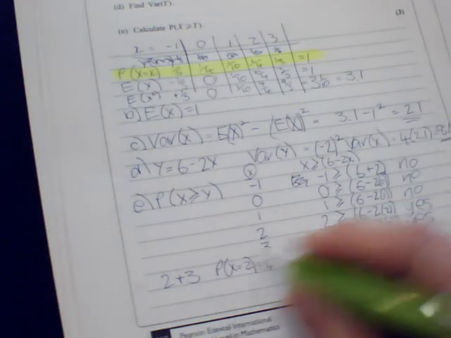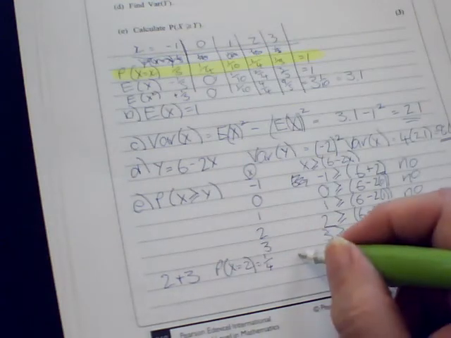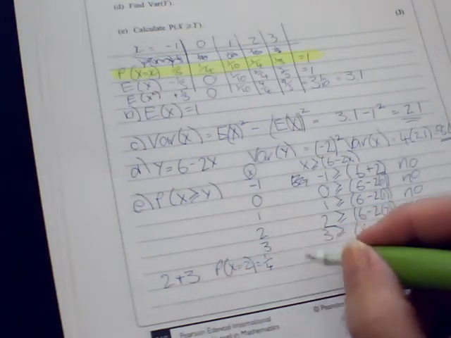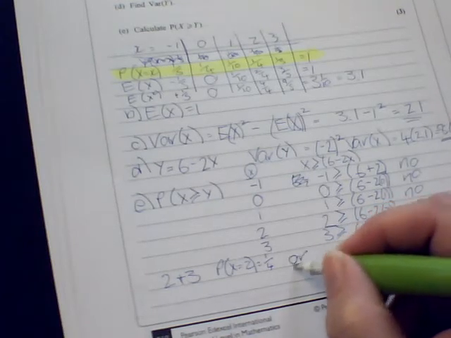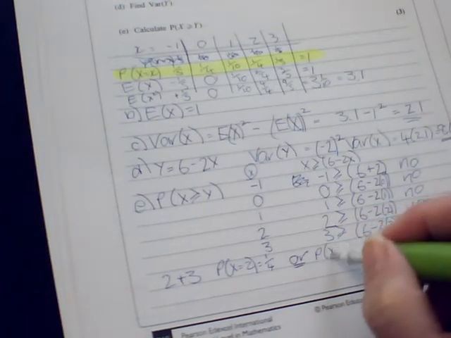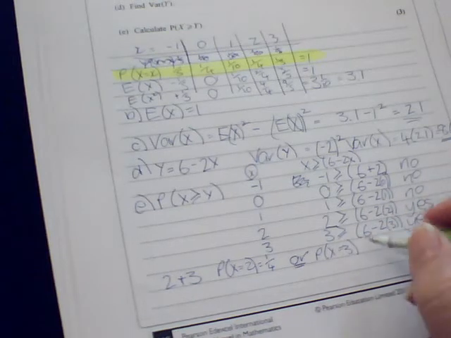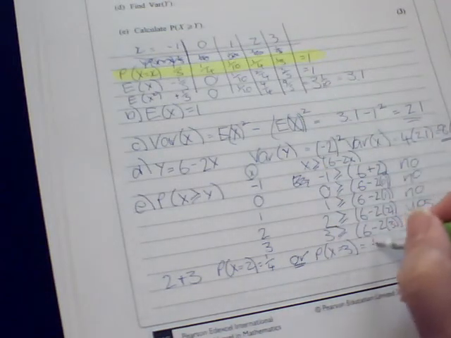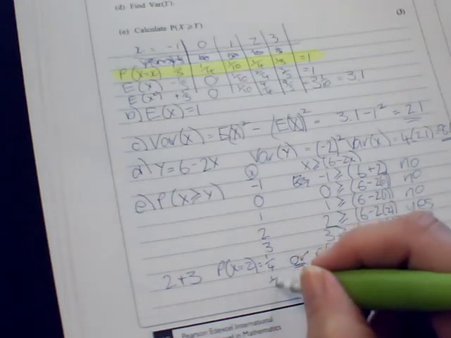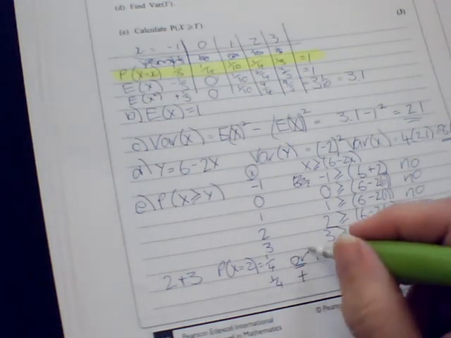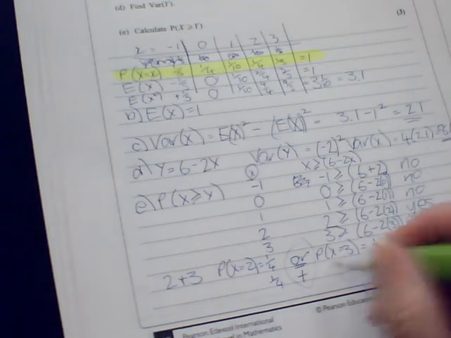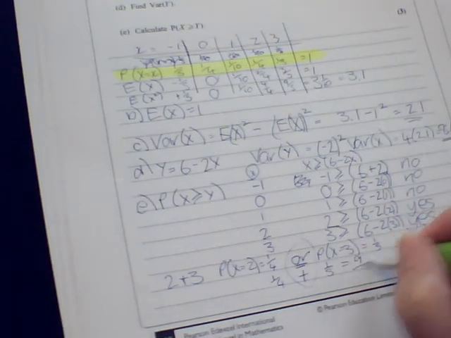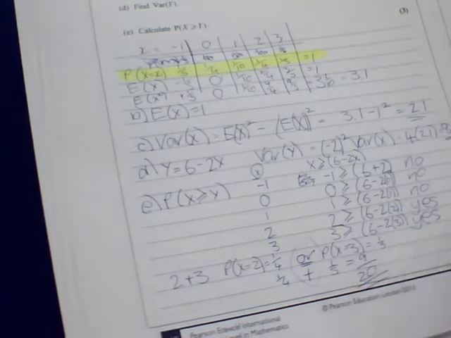And so we've got an or, it could be 3, or the probability that x is 3, and that is from here 1/5. So basically we've got 1/4 plus, because we have the or here, 1/5, and that equals 9/20. That's the answer to that question.